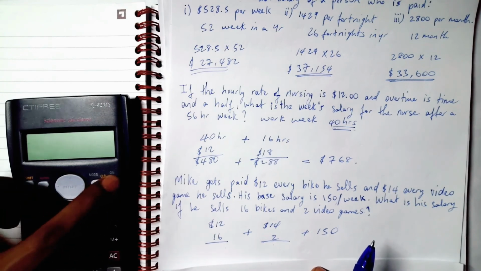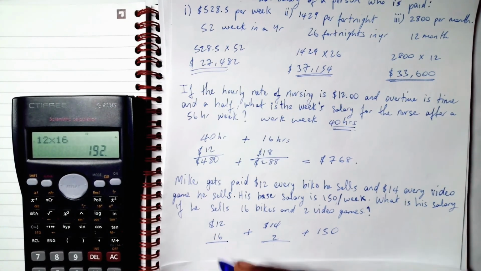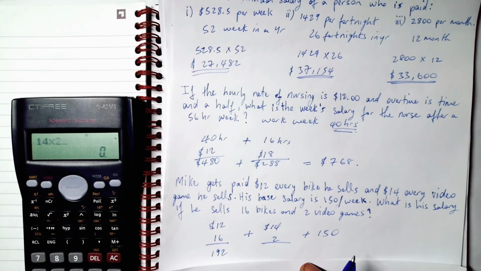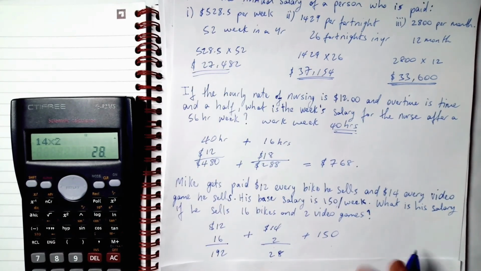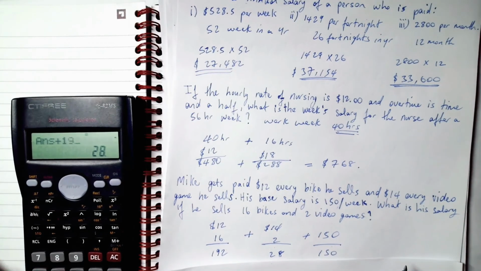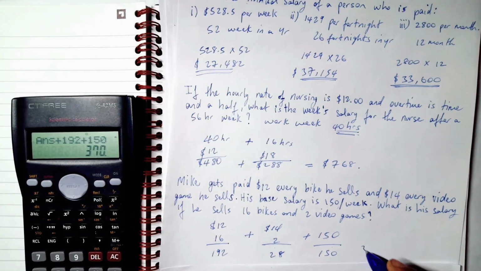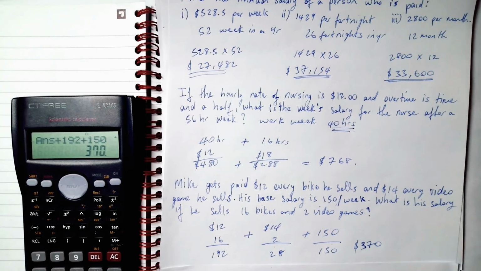So let's go ahead and calculate. It's going to be 12 times 16, 192, 14 times 2, 28, and 150. Add these three, and we get $370, and that's the amount he got for the week.